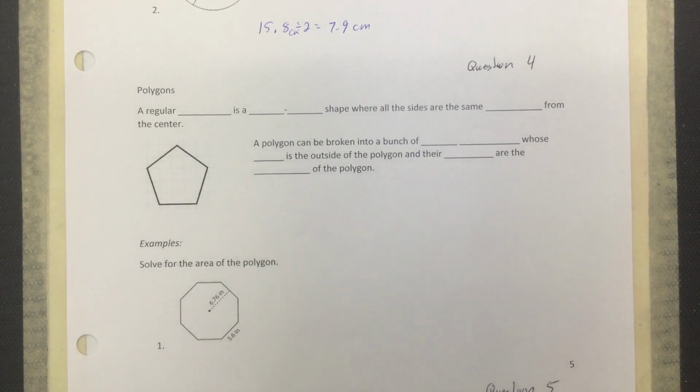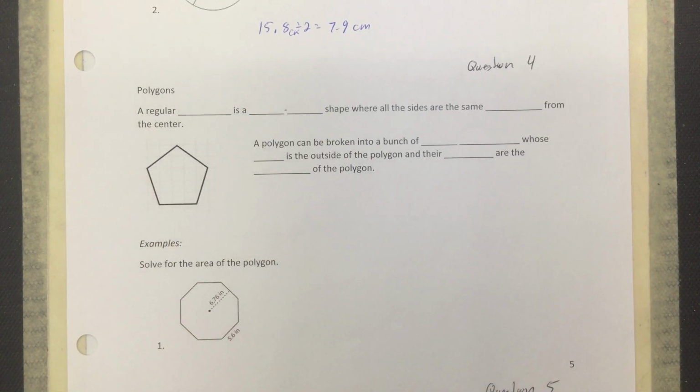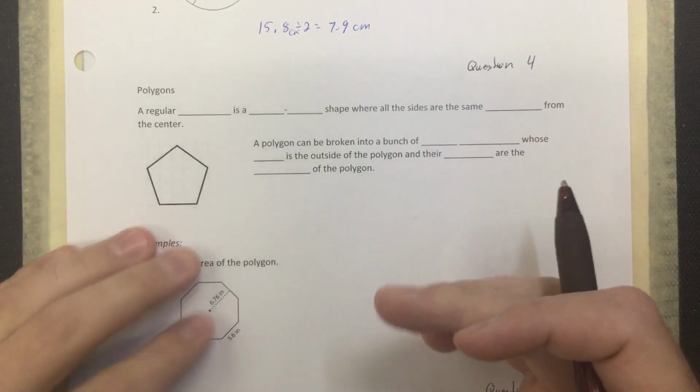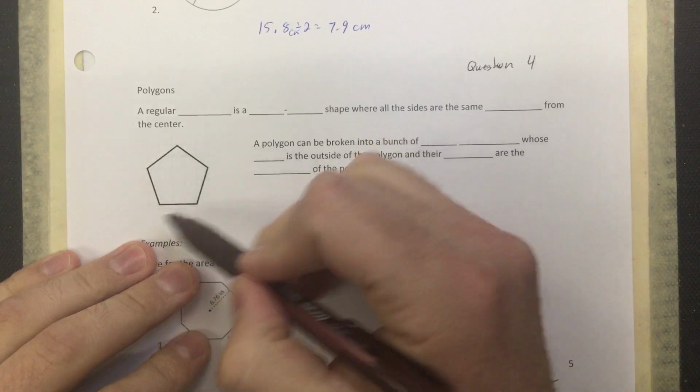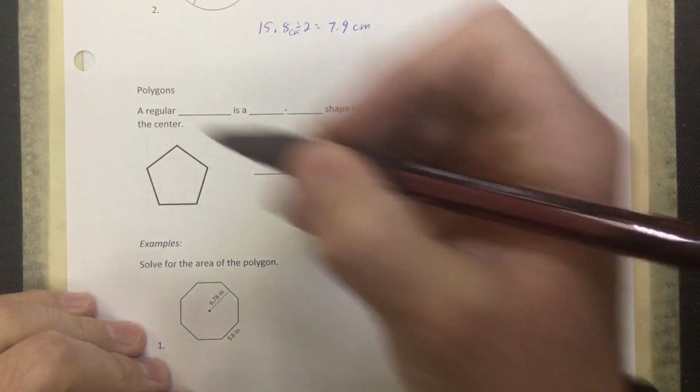The next shape that we're going to do is a bit of an odd shape, somewhat, even though it's called regular, but we're going to take a look at a polygon. Okay, so a polygon is a general term for a large variety of shapes, and so we're going to take a look at how do we find the area of a polygon, and that is any polygon.